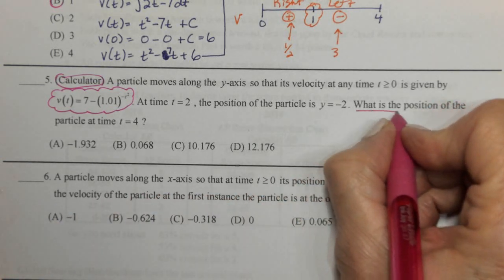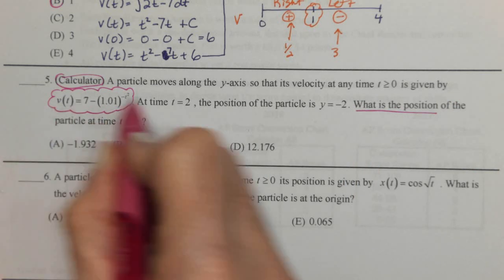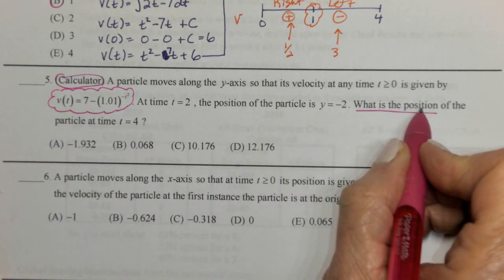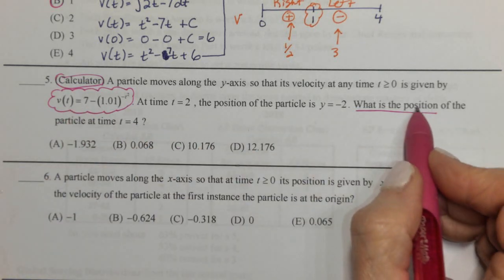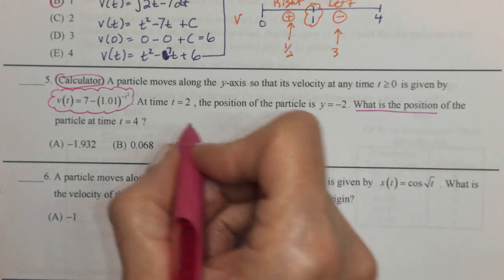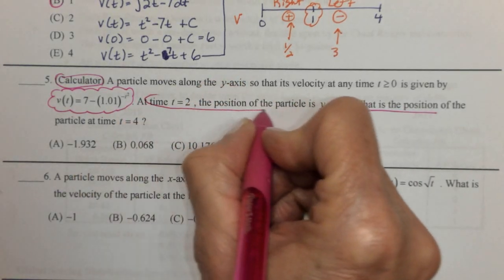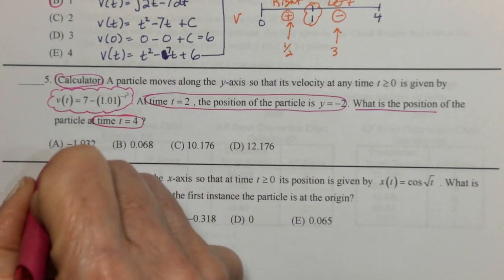If we need position and they give me velocity, I need to integrate velocity to get position, right? Because velocity is the derivative of position. So fundamental theorem here, because they gave me a position and we're looking for a position.